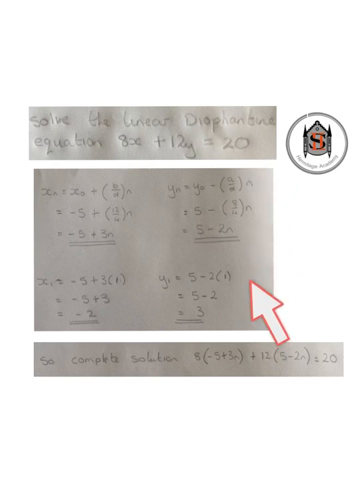To show you how to do that, if I set n equal to 1, to find the first solution, I would sub 1 into each of my general solutions where n is. To find x1, I would have minus 5 plus 3 times 1, which tidies up to minus 5 plus 3, which is minus 2.